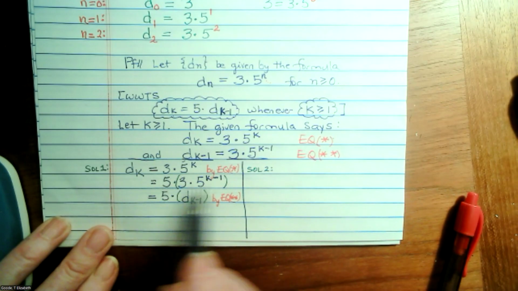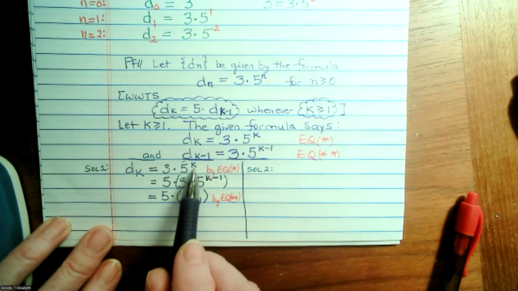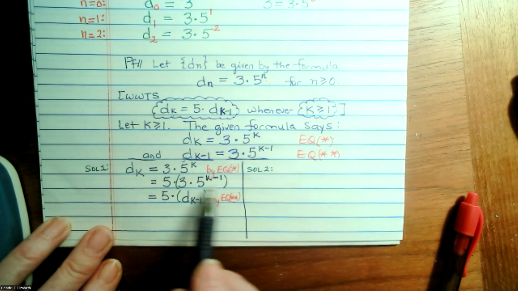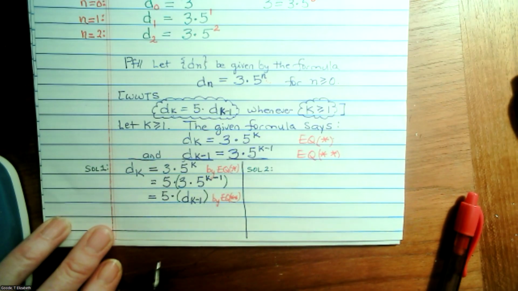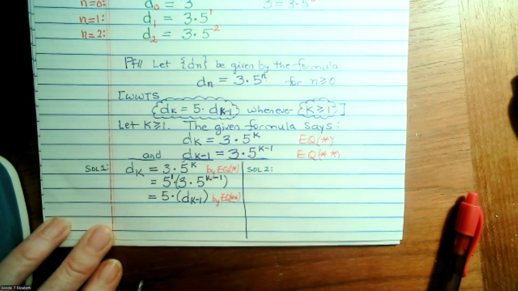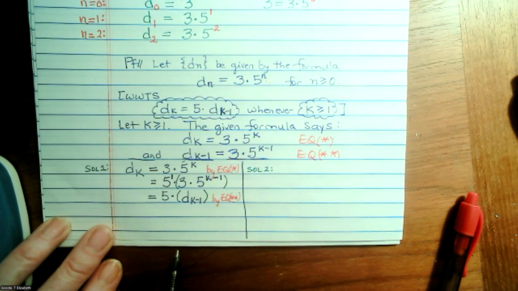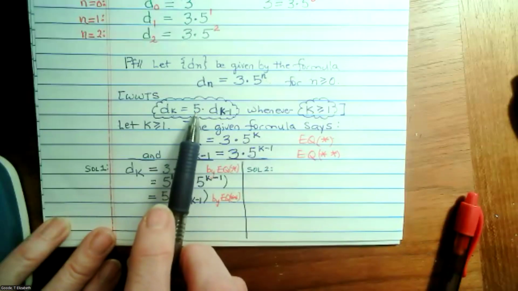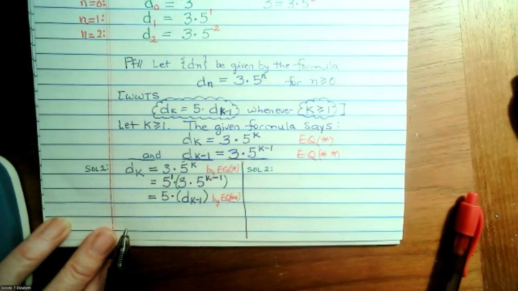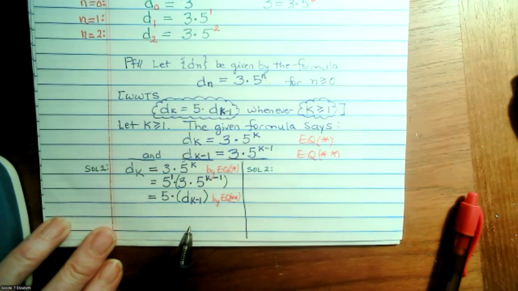Who cares? The point is we can definitely split up 5 to the k as 5 times 5 to the k minus 1, just using laws of exponents. That's how I knew to take this step of pulling a 5 out. I looked at what I wished. That's why I love writing my wish, because it can really guide me and almost tell me what to do.